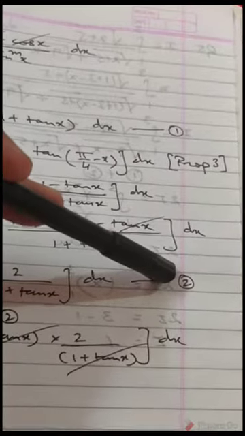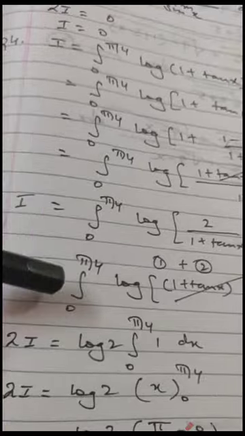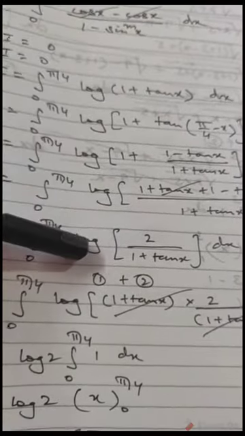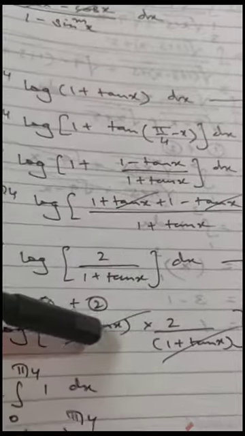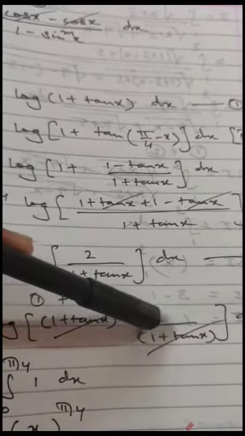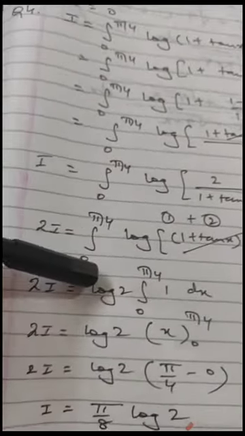I call this 2. So now I'm going to add 1 and 2 again. When I add 1 and 2, I get I plus I, 2I, from 0 to pi by 4, log of 1 plus tan x plus log of 2 upon 1 plus tan x. When you do log of a plus log of b, it is log of a into b. So you'll get log of 1 plus tan x into 2 upon 1 plus tan x. So 1 plus tan x gets cancelled. You're simply left with log 2, which is a constant which goes out of the integration.